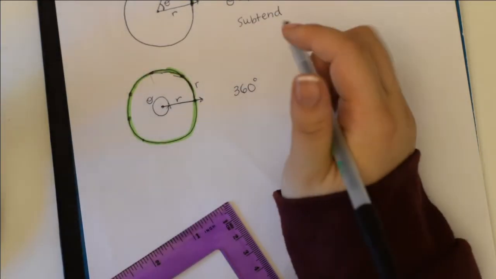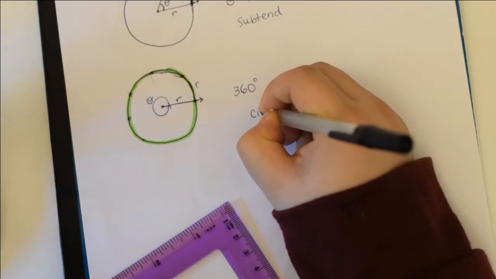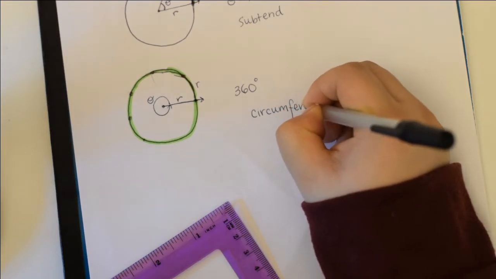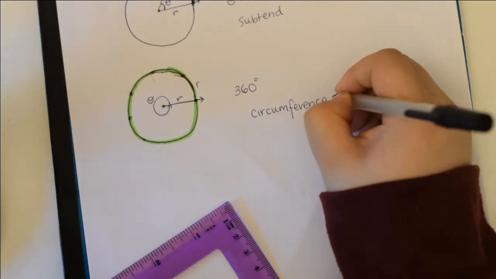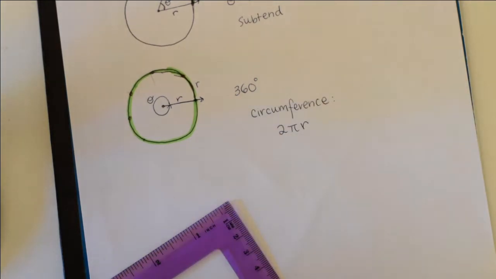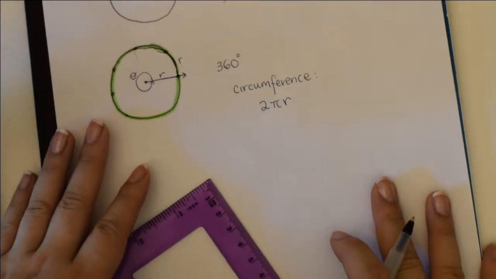Well, I know that the circumference of a circle is 2 pi r. That's the general equation.